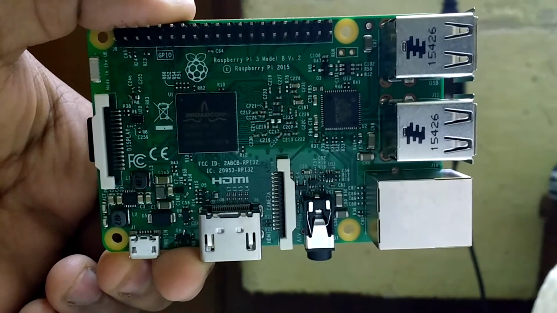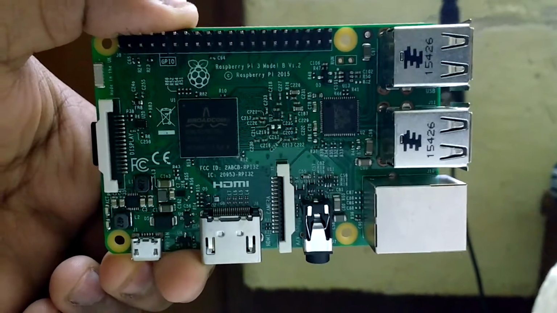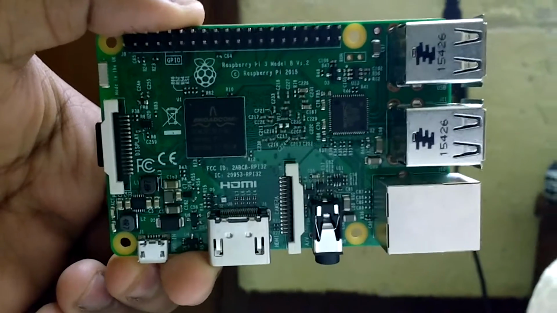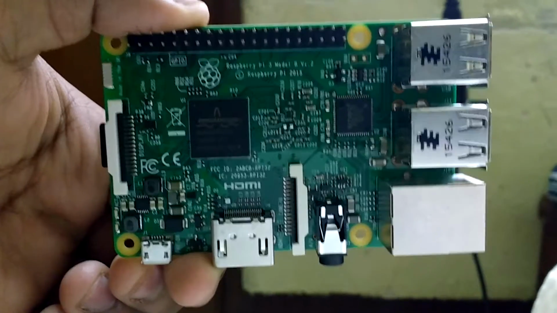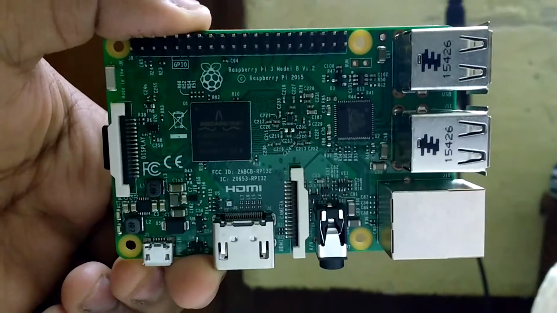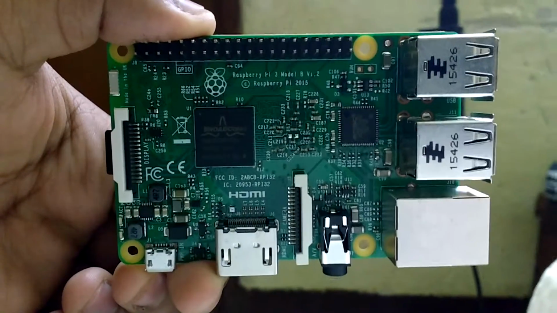Raspberry Pi is a single board, credit card size computer. It was developed by the Raspberry Pi Foundation for educational purposes. Now it is used in various projects. So we will see the components of Raspberry Pi first.